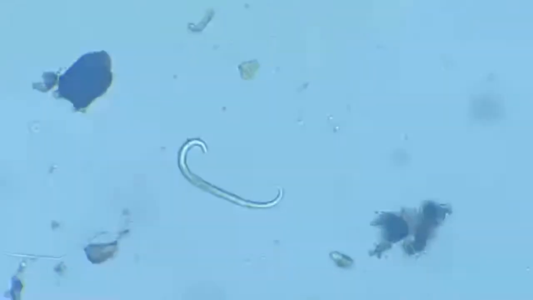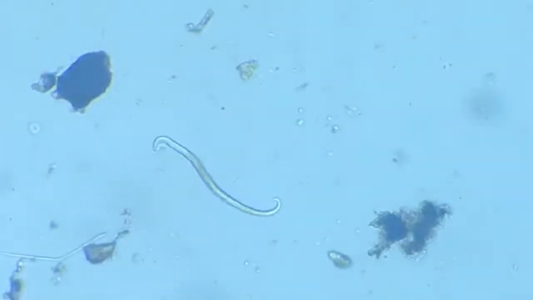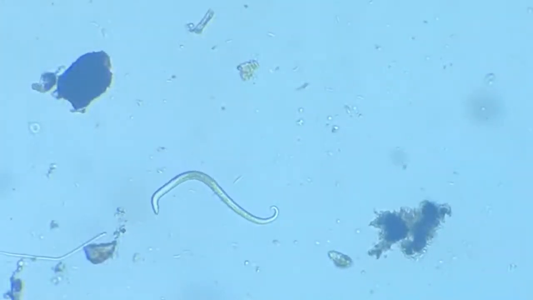Okay, since we have nothing very promising to observe, we'll just focus on this fellow for a while and see its intricacies. So let me adjust the light. I go to the refraction, maximized, then let's focus on him.